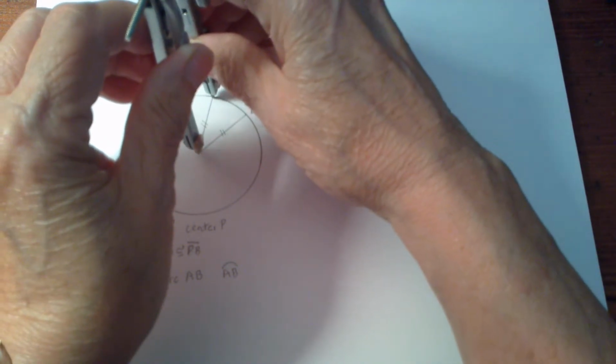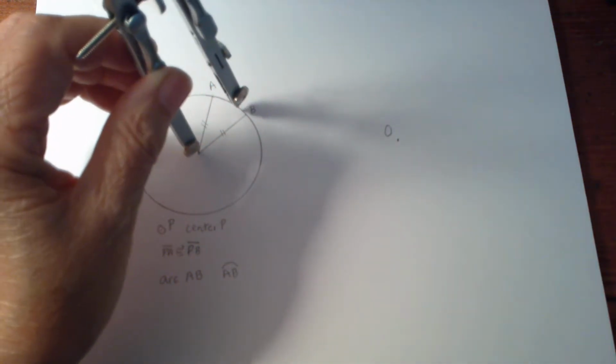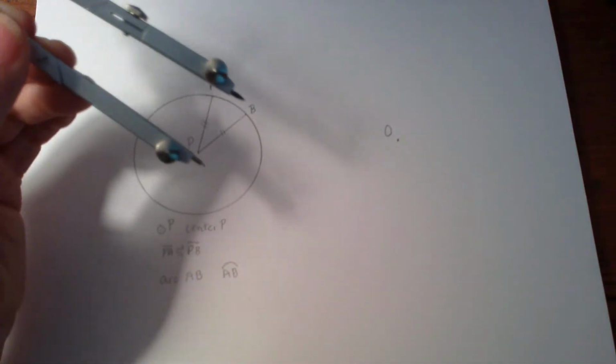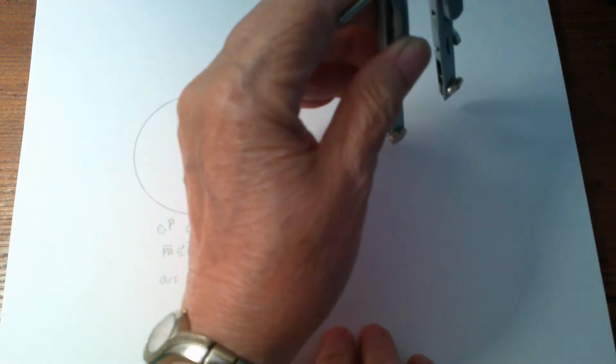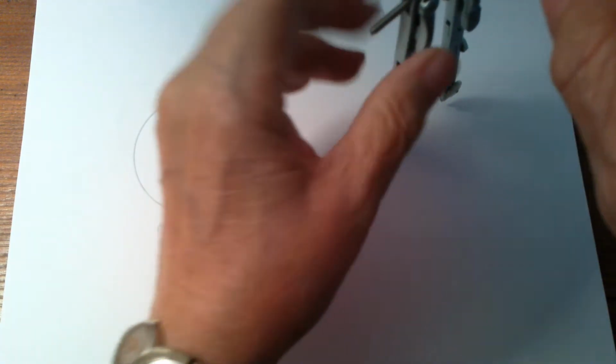Now this is where the problem comes in when you try to do congruent circles, is that it's very easy for your compass point to move. So I try to use several thicknesses of paper when I put my point at O. And I'm going to come up and put my other finger on the top of my compass so I can move this around, hopefully without moving the metal compass point.